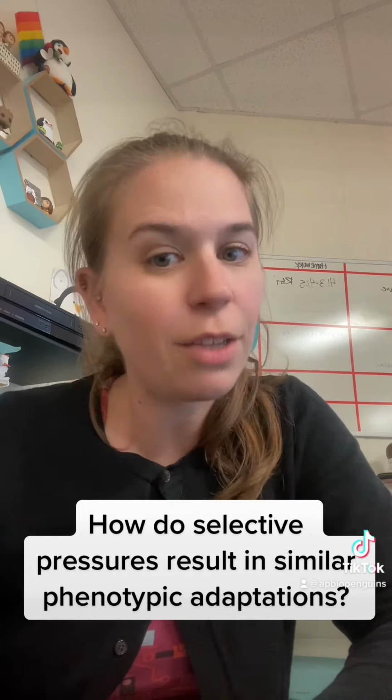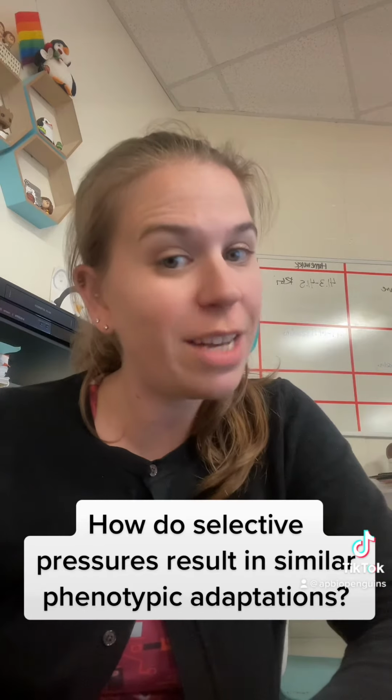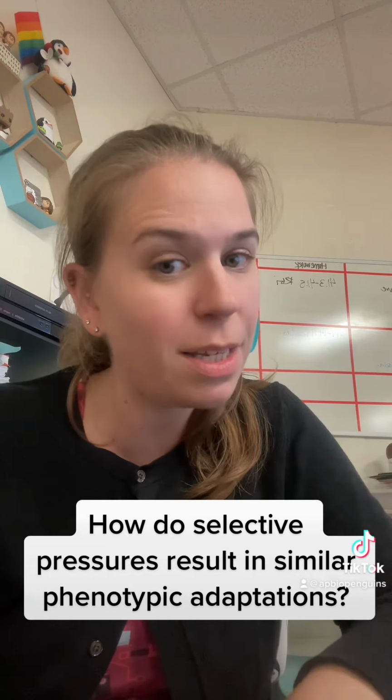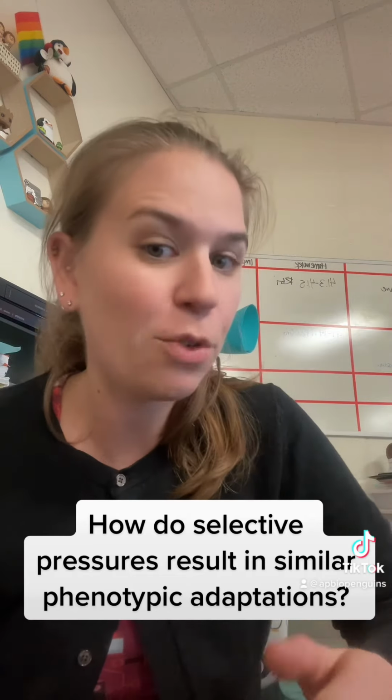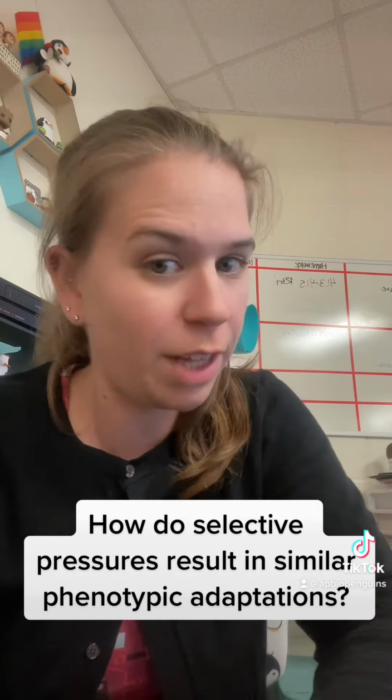Evolution is going to select for those favorable traits. And so if a mutation takes place in both of these different species, then that trait is going to be selected for, and thus we're going to see the same trait in multiple different species, even if they're not related.